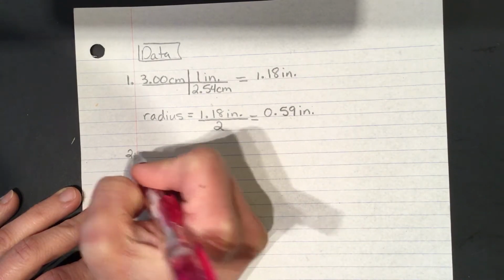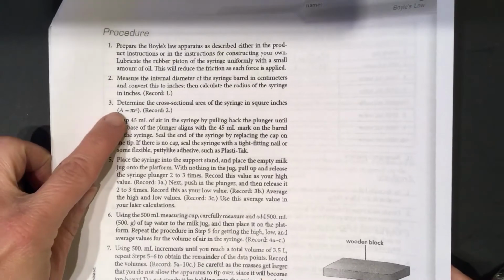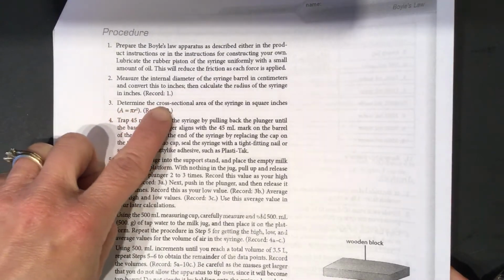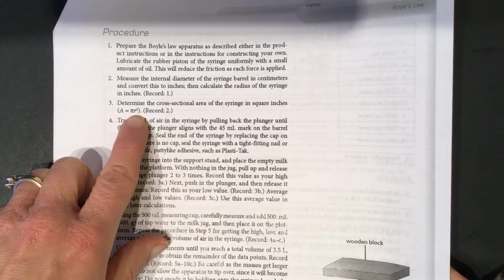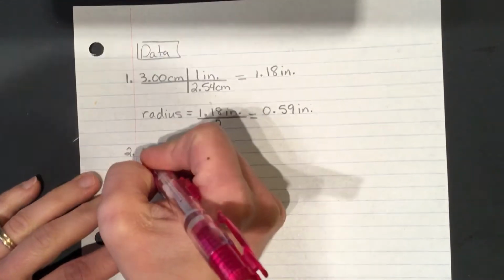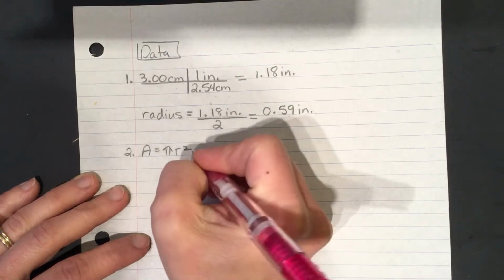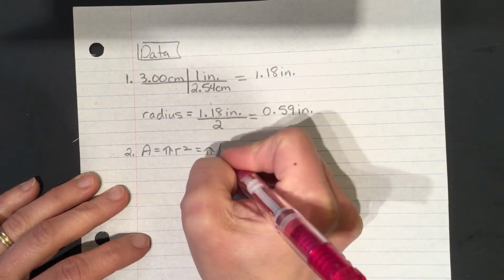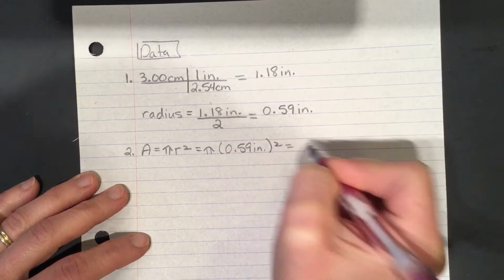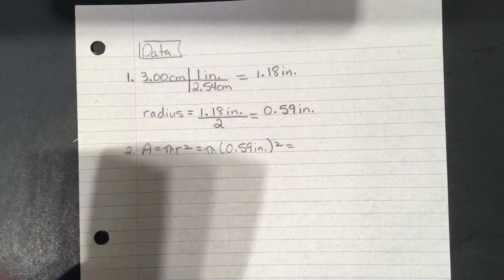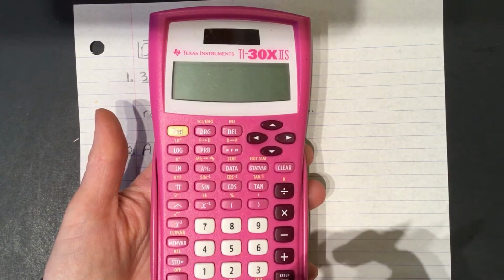Now for 2, I have to find the cross-sectional area of the syringe, and that is step 3 here. It says determine the cross-sectional area of the syringe in square inches, and the formula is A equals pi r squared. So A equals pi r squared. I'm going to say A equals pi times 0.59 inches squared. I'm leaving it as pi because when I do this on my calculator, I'm going to use the pi key. Okay?